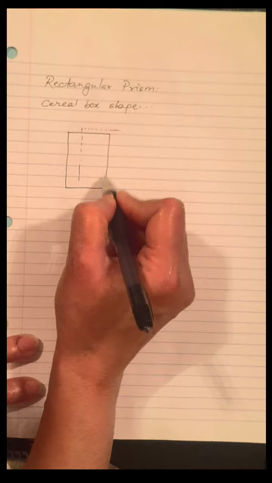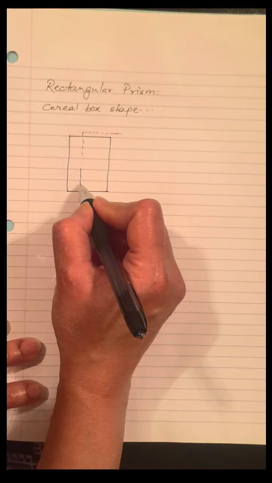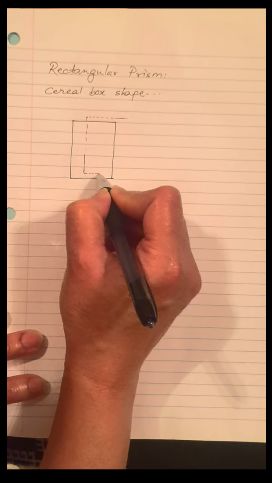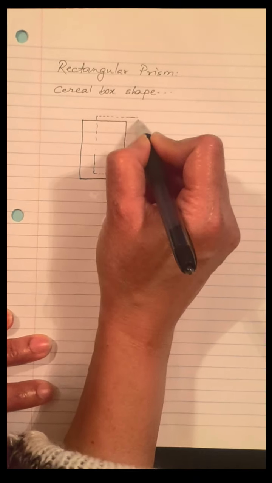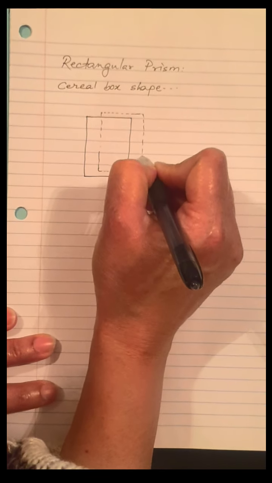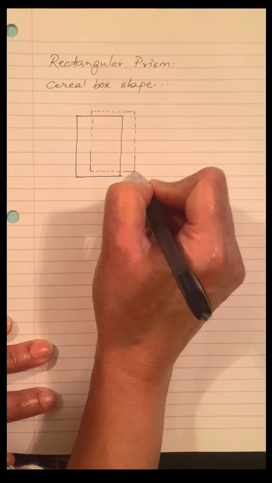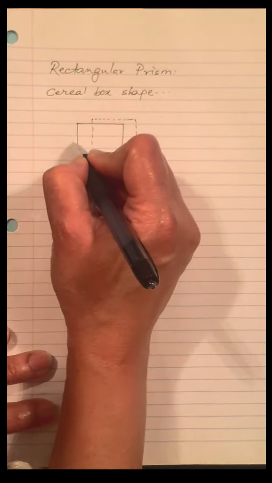So this is the front of the box, and I am now trying to draw the back of the box, which are of equal length, equal height and width. So these two have equal area.